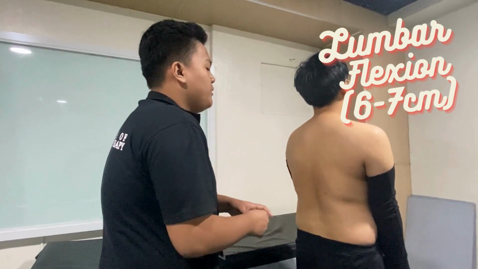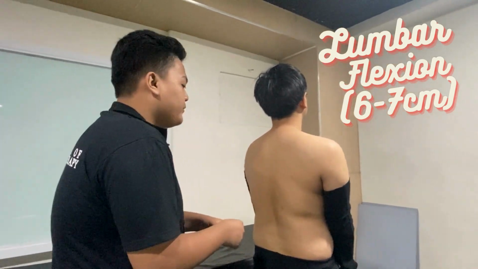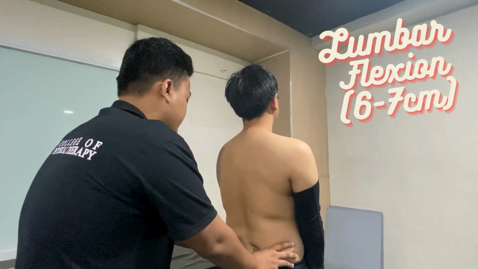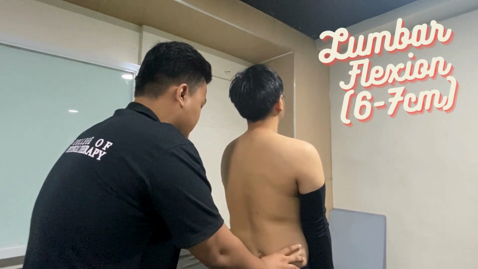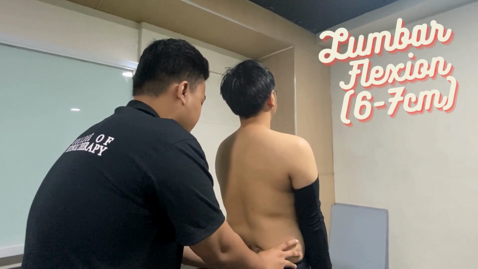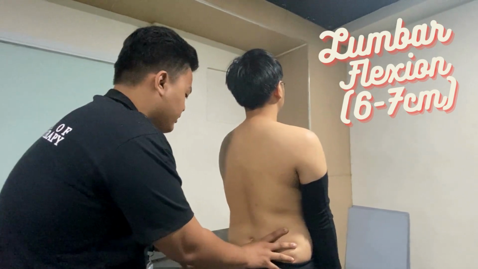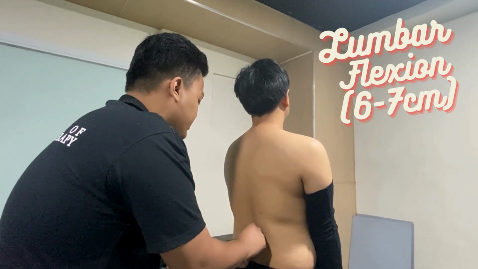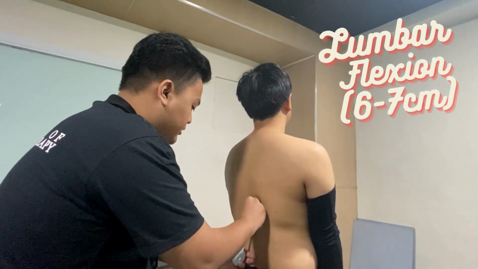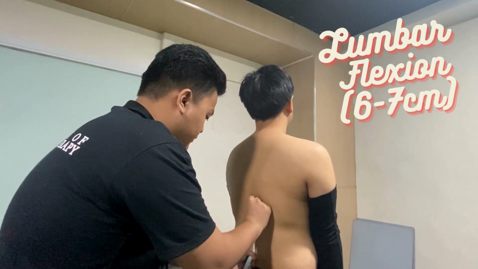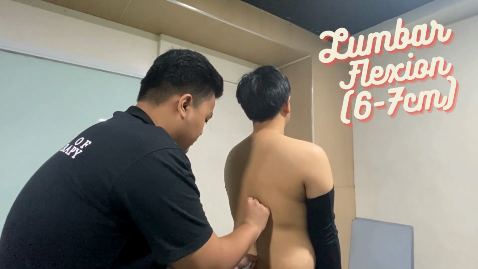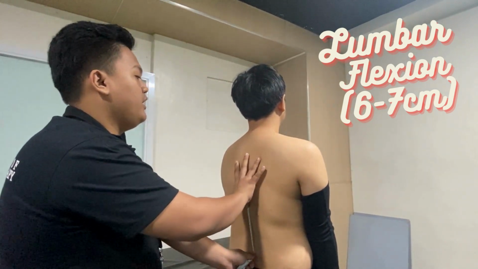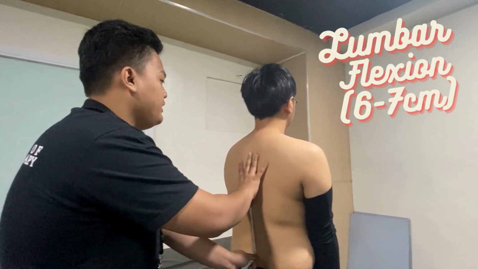So now we will be doing lumbar flexion, ROM of lumbar flexion. So first we will be palpating the PSIS of the patient. And at the middle of that is the S2. So that will be our location. And the other side is parallel to the C7.